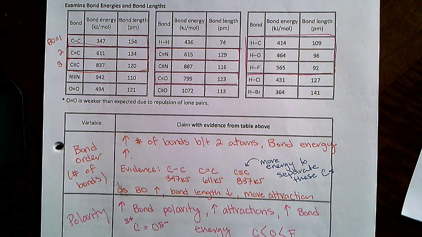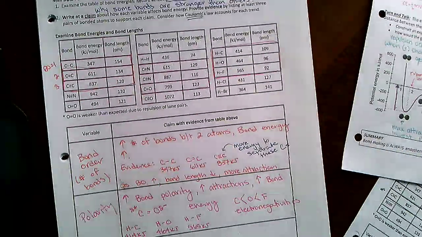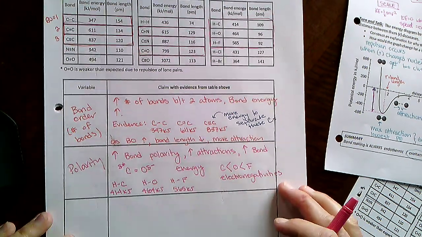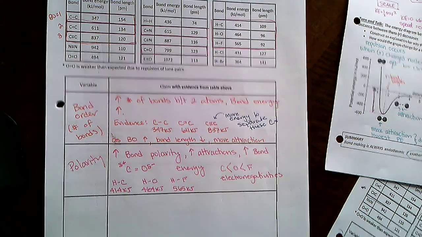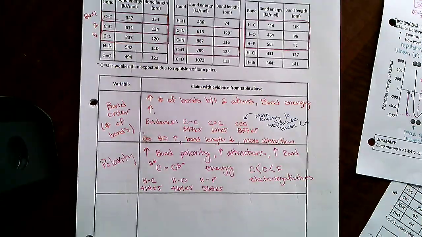Okay, finally, zoom out a little. Oh, sorry, I didn't realize you couldn't see that. Let's see if we can see the whole sheet. Good enough. All right, we'll live with it.